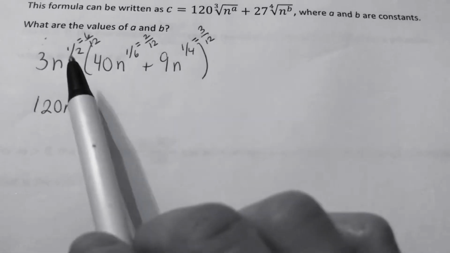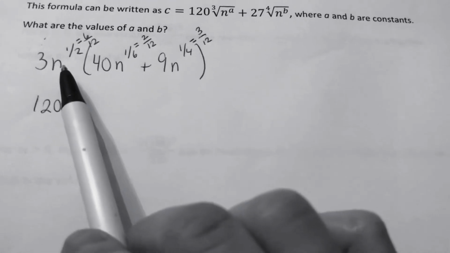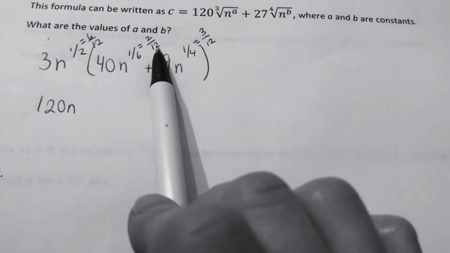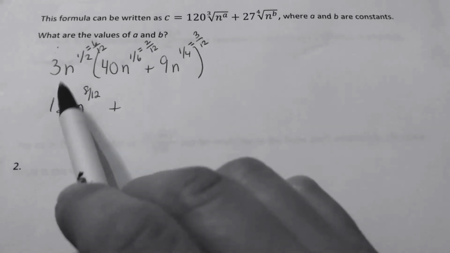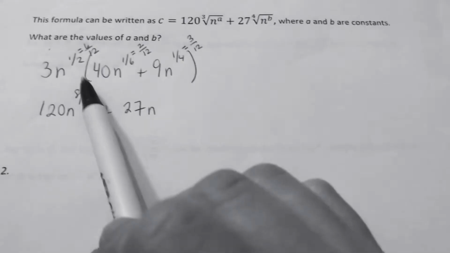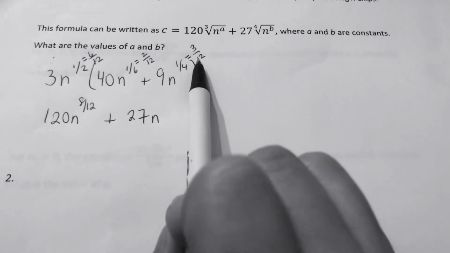So now I have 120 n to the power of 6/12 plus 2/12, which is 8/12. We need to simplify that, but I'll do that in a second. Then I have plus 3 times the 9, which is 27, and then n to the 6/12 plus 3/12 is 9/12.